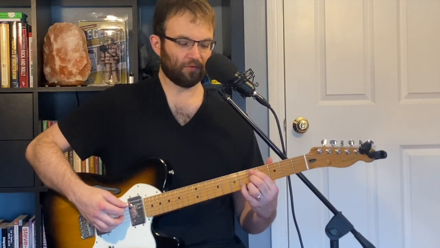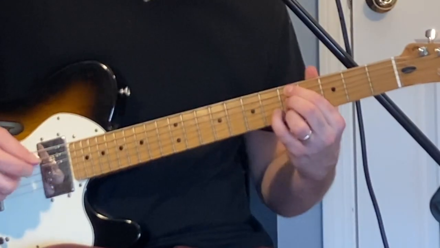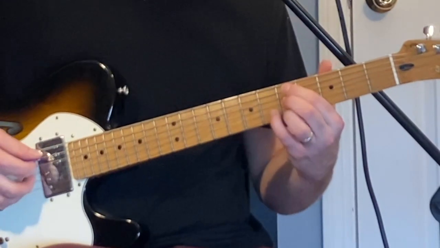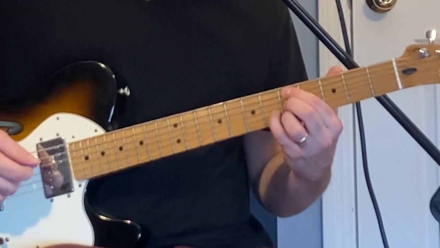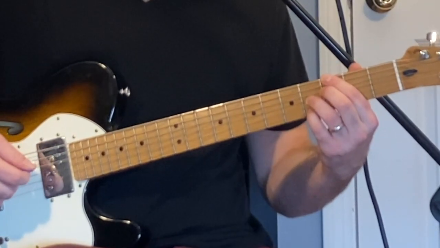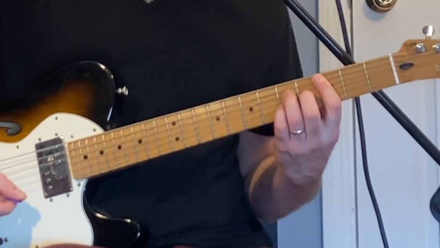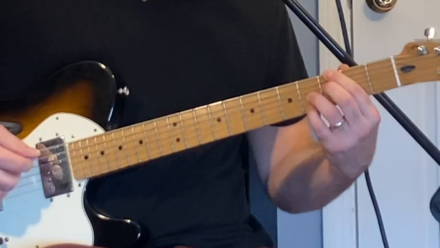Okay, now I'm going to do the 5th on top. So I'm going to do this D minor 7. You can either bar it like this, or you can do this, whichever one you're more comfortable with. I'm going to do it like this. Now if I want to go down a half step, I could do the G7 flat 9 again. And then if I want to go down another half step, C major 7 with the G on top.